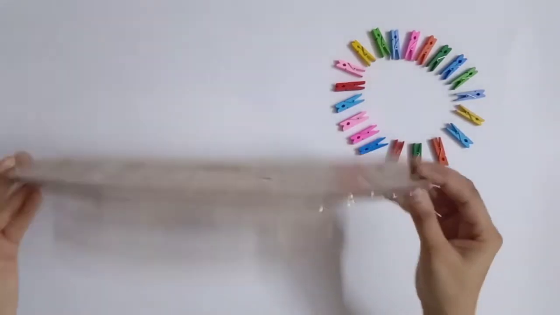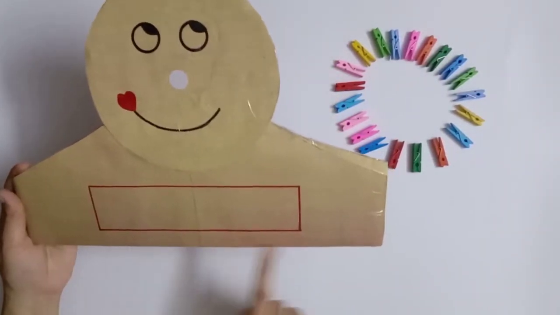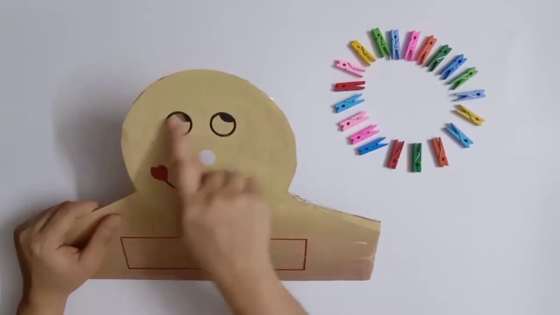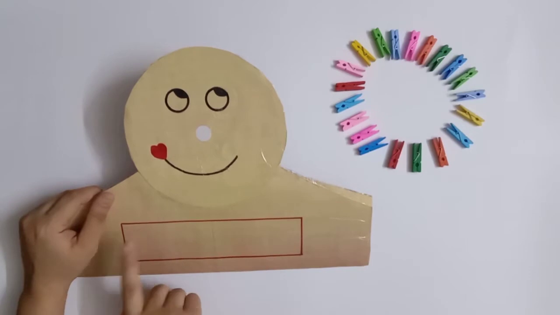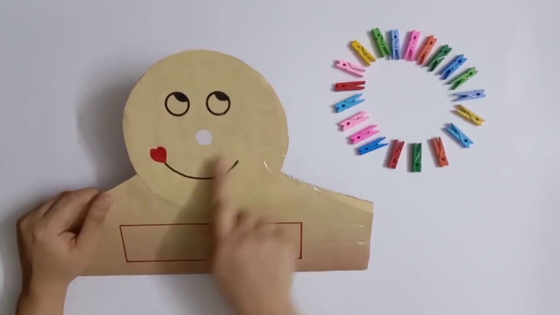So to prepare this activity, I have taken a cardboard and cut it in circle shape and prepared a body shape as well. To make this activity a bit interesting, I have made a smiley face and drawn a rectangular box here as well. Now I have secured the complete activity using a transparent tape.